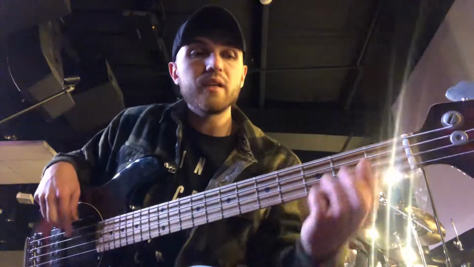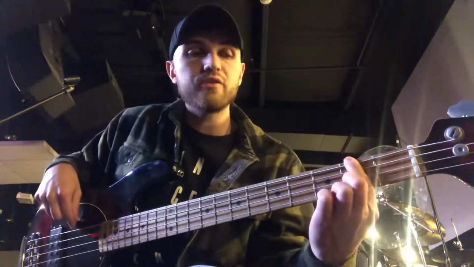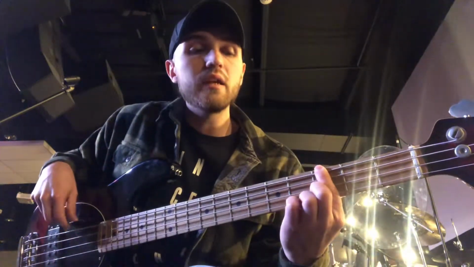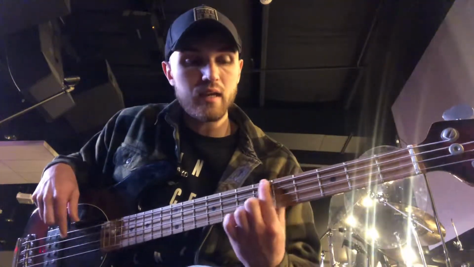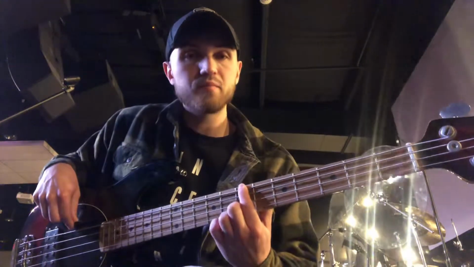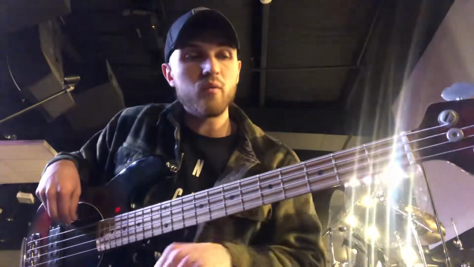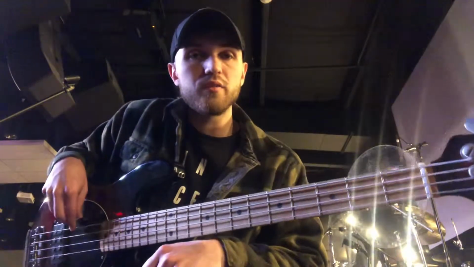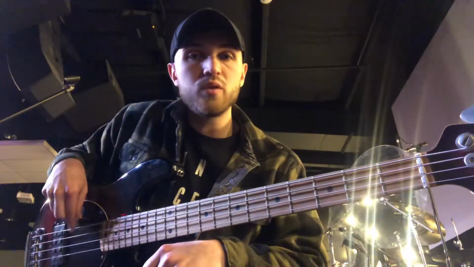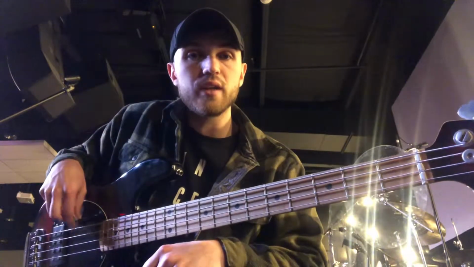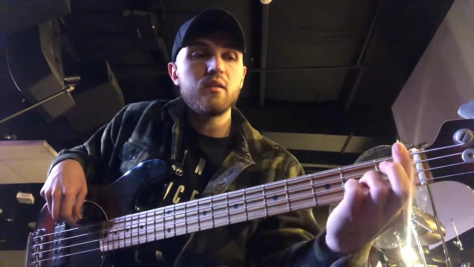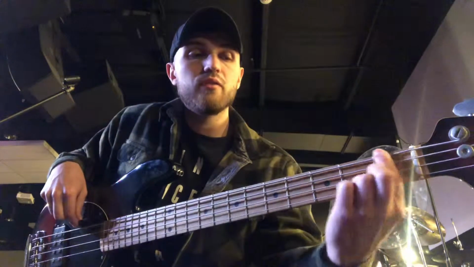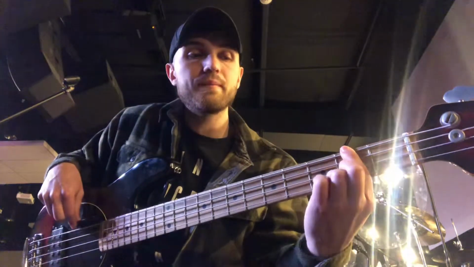So E, F, F sharp, G, G sharp, A sharp, B. We're going to do that one more time. The open note on the first string is an E. First finger, first fret, F. First finger, second fret, F sharp.